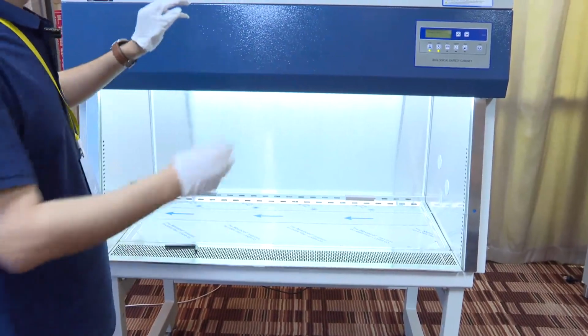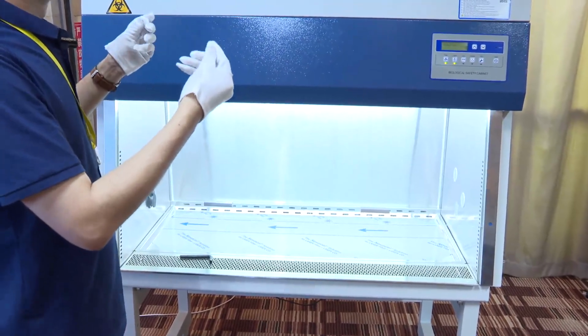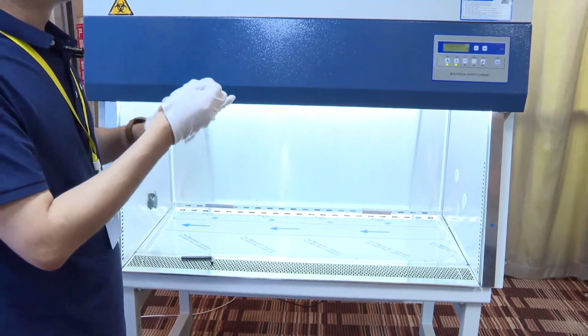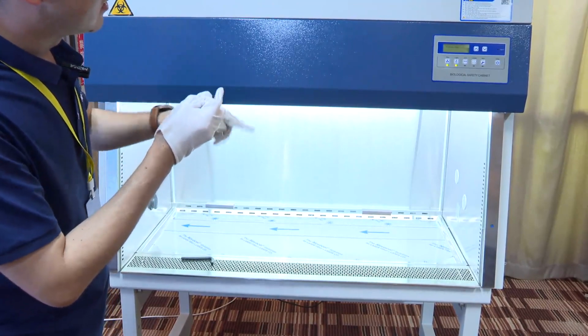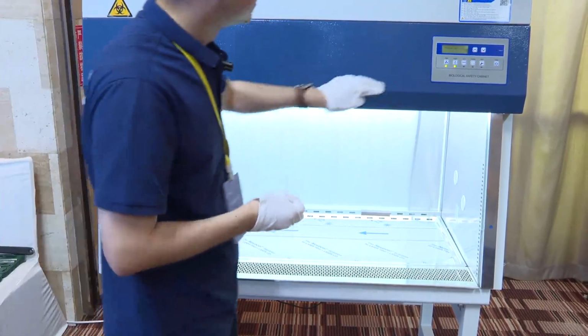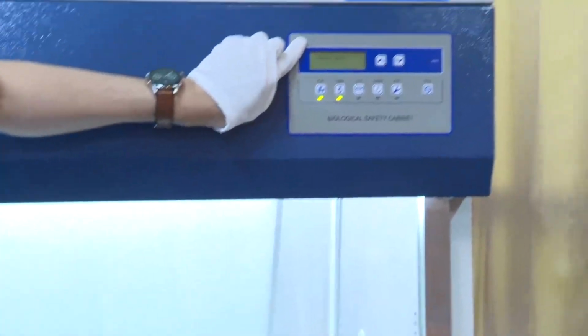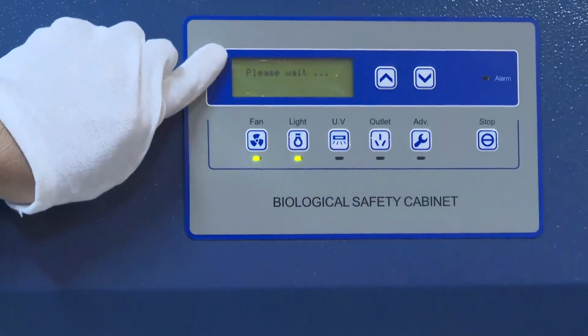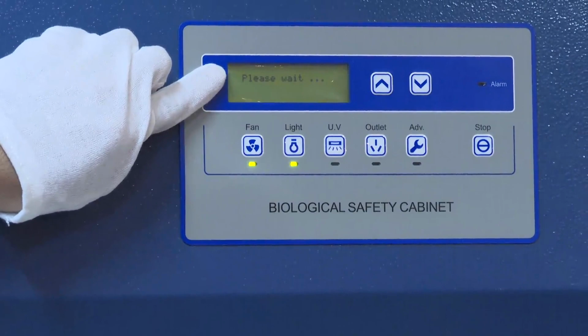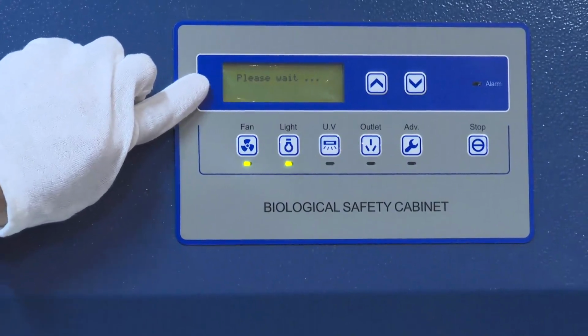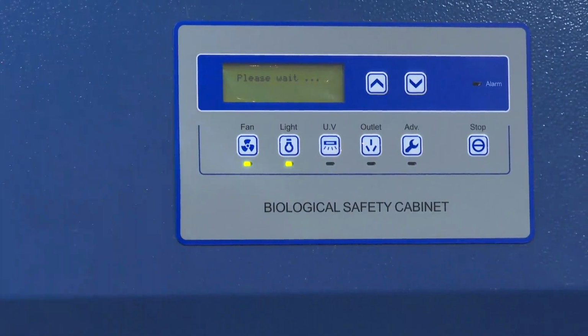After cleaning, it will give us the airflow and pressure here. You see, here it mentions please wait. Normally, this time will be 2 minutes. So just wait 2 minutes here.